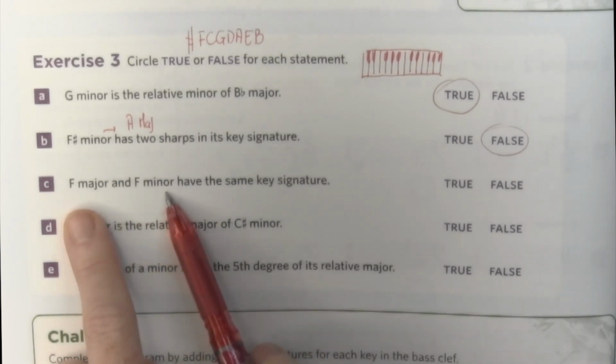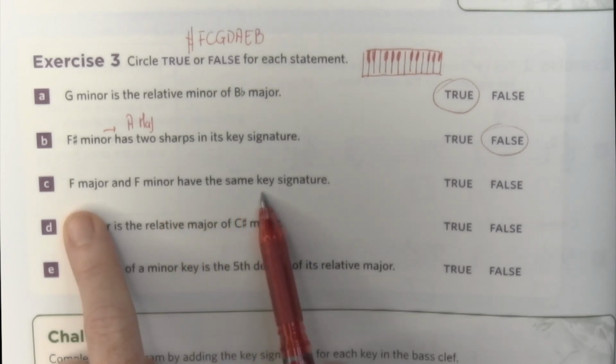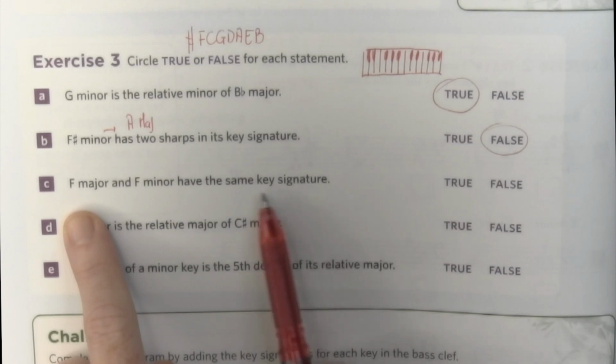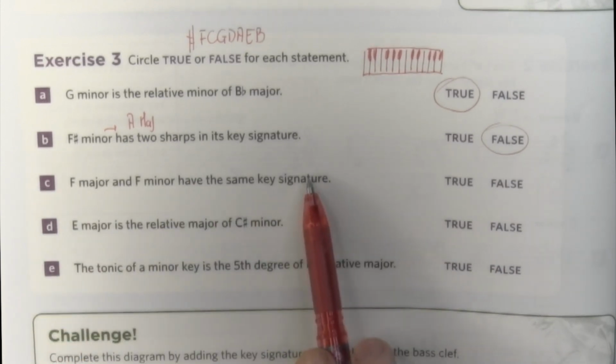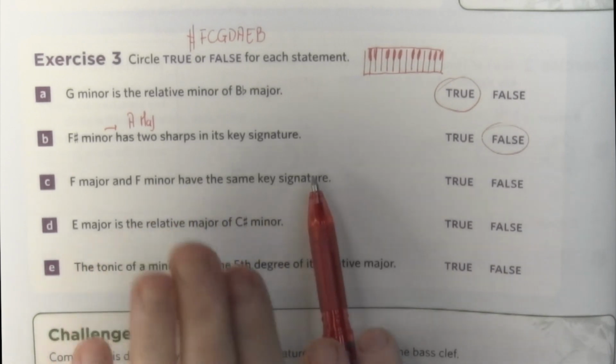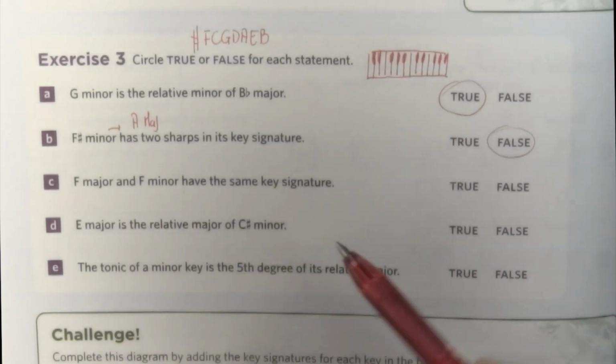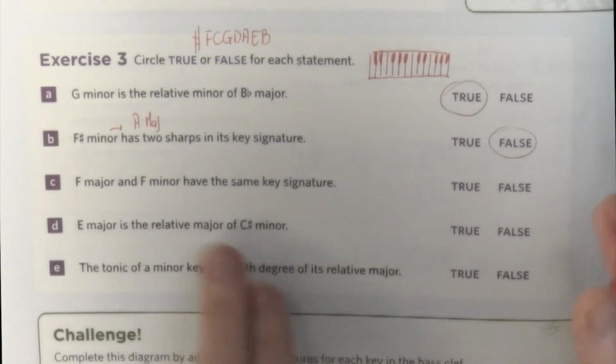F major and F minor have the same key signature. Okay, this is really false. It can't be. Just think of C major and C minor. C major has no sharps, no flats. C minor is the relative minor of E flat major, so it has flats. It can't be more wrong than this.